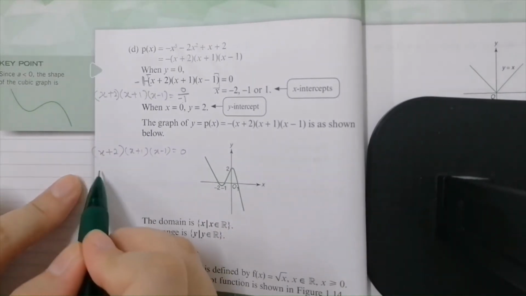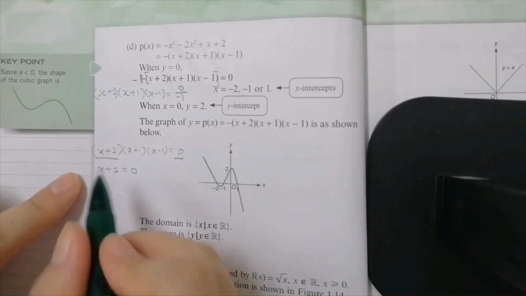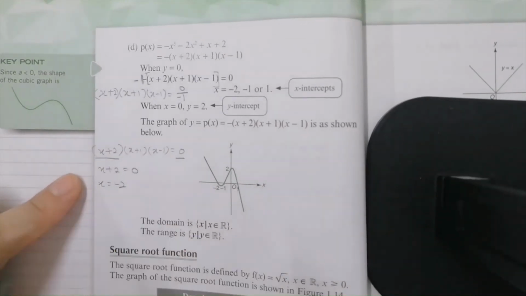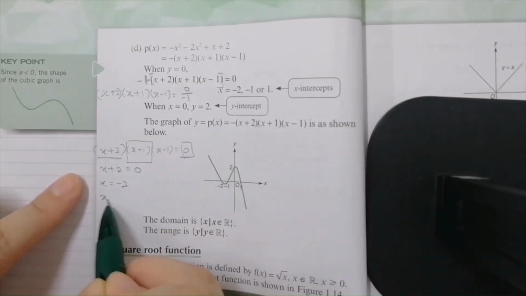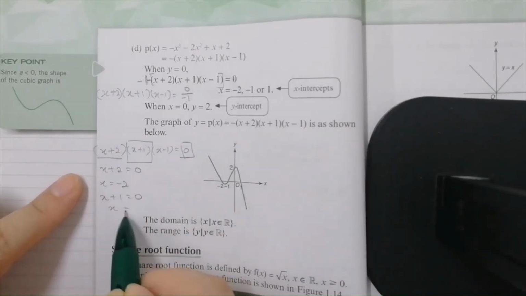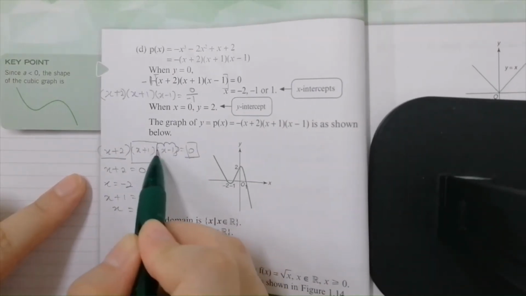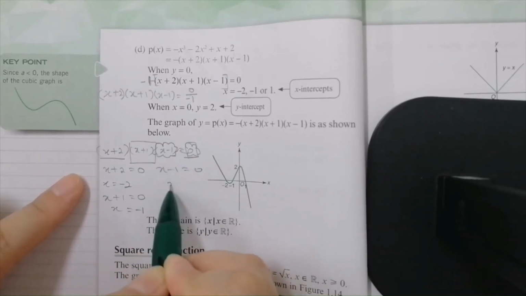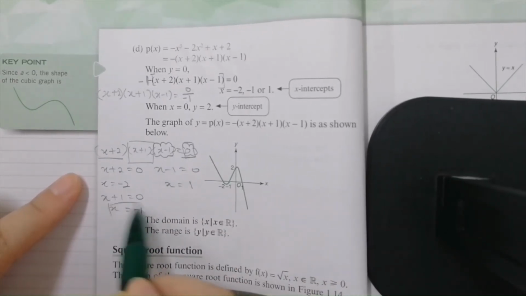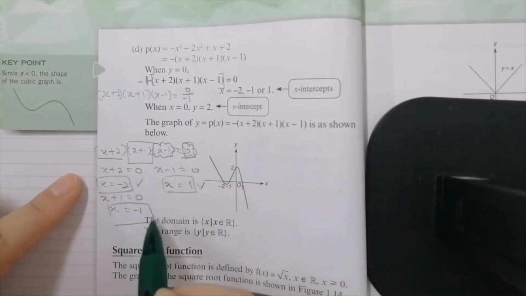X plus 2 will be 0, x will be negative 2. X plus 1 equals to 0, x equals to negative 1. X minus 1 equals to 0, x equals to 1. We have 3 x-intercepts.